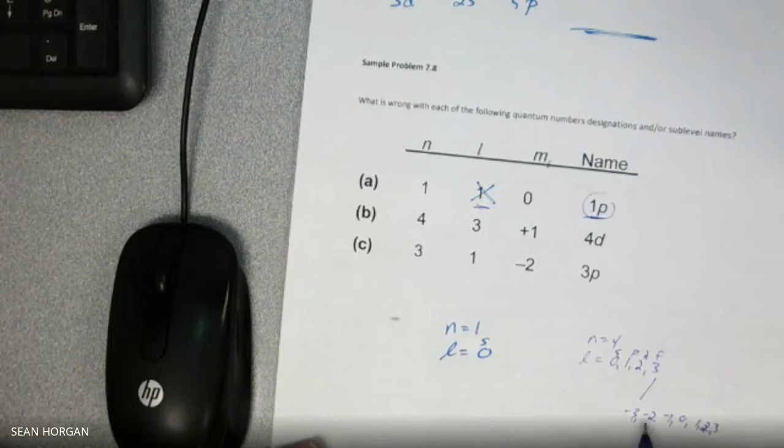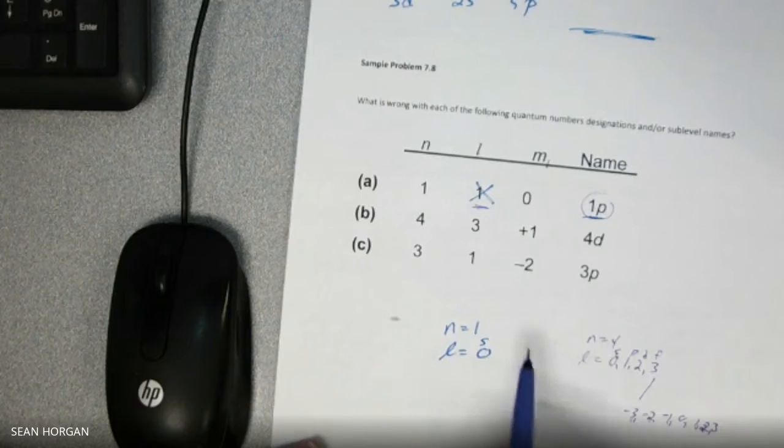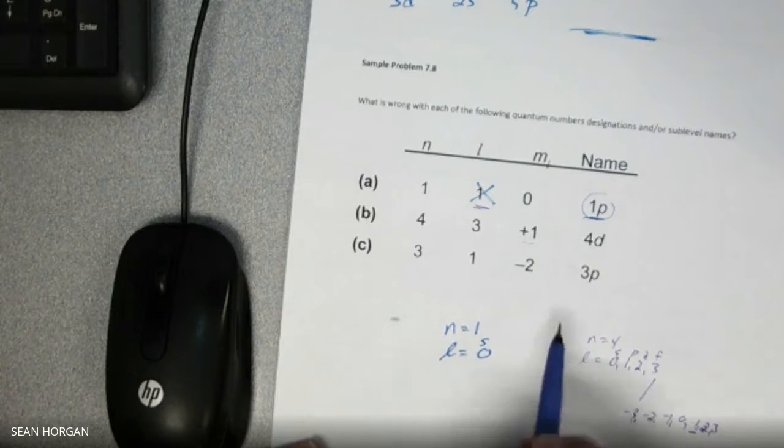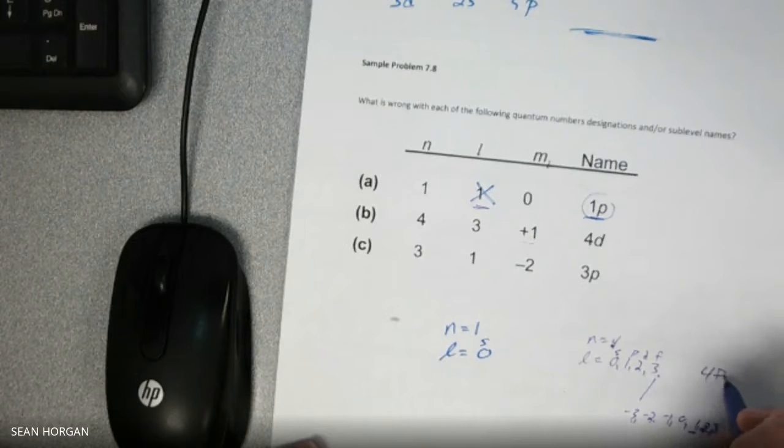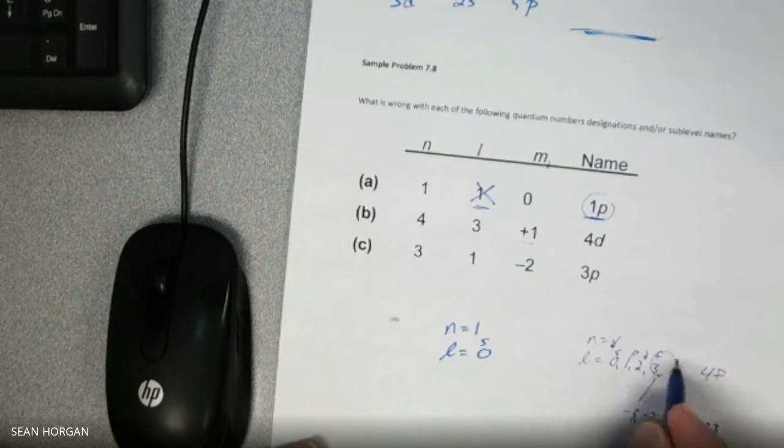So that means I have 1, 2, 3, 4, 5, 6, 7, which I should have. And this +1 is a possibility. It's still on the table. And then 4D. Well, this is 4F. It's a 3 there, right? So that's not possible.